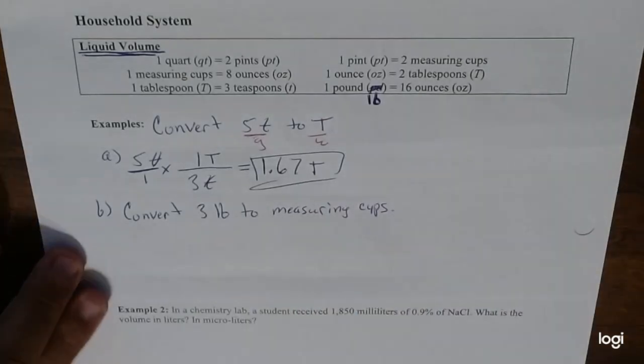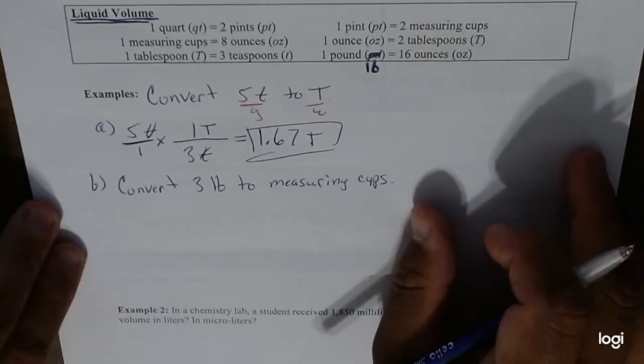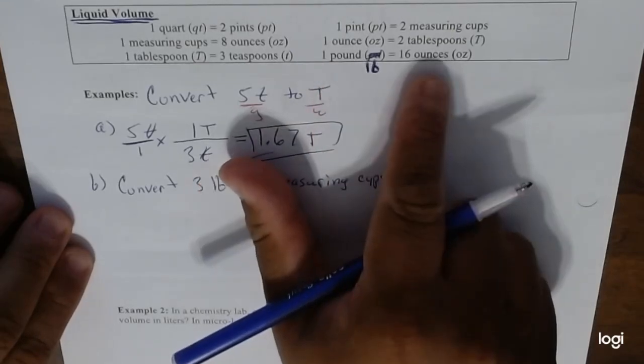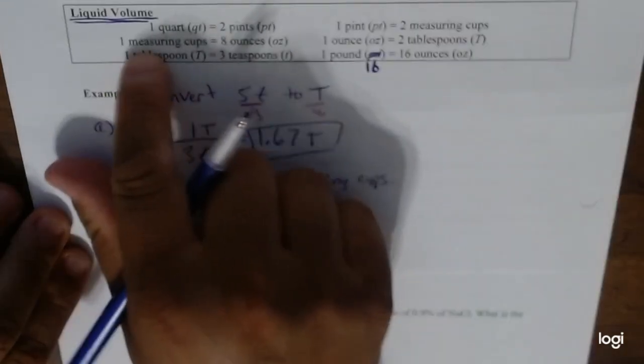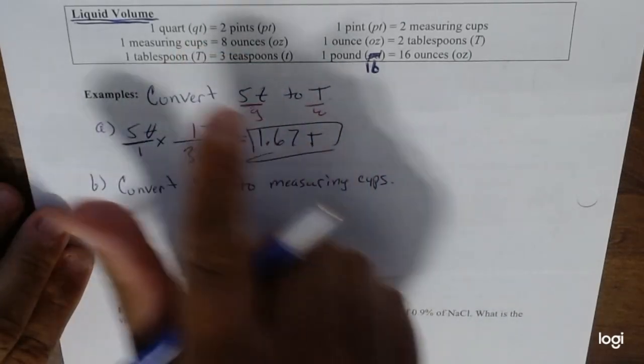It's going to be a lengthy one. So 3 pounds to measuring cups. Now, wondering how in the world do we go from that to that? Well, the good thing is, right, we have a connection. We can go from pounds to ounces, and measuring cups is right here, and that measuring cups represents the ounces. So notice that we have 2 conversions you can deal with, right, when it comes to it.